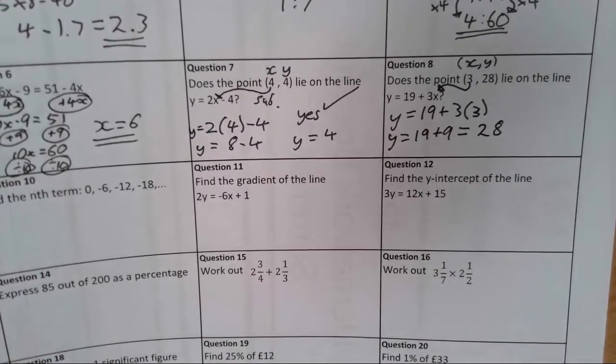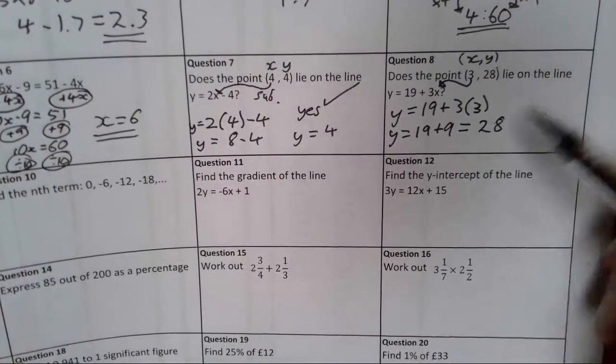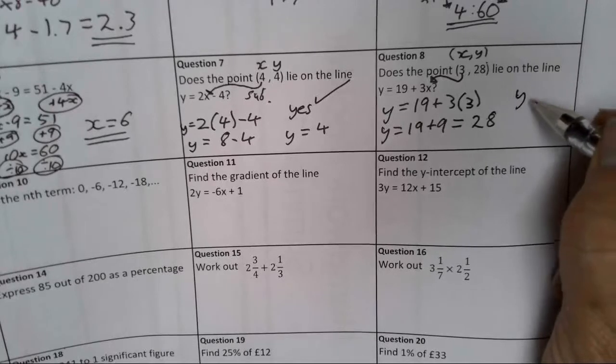Does it lie on the line? It does, because that matches that one. The y-coordinate is 28 when the x-coordinate is 3. So my answer again is yes.